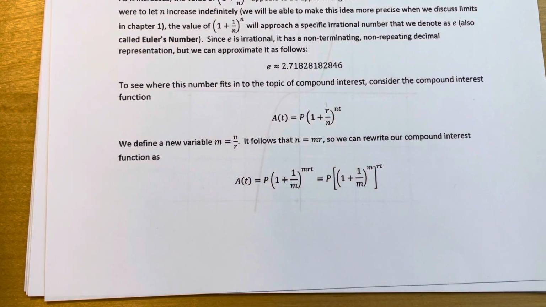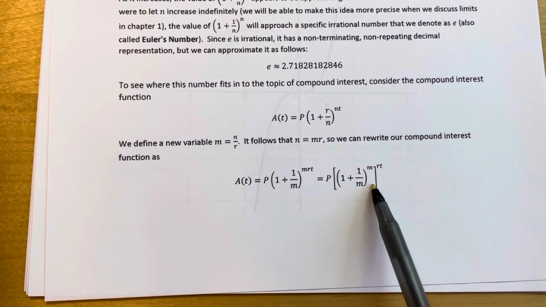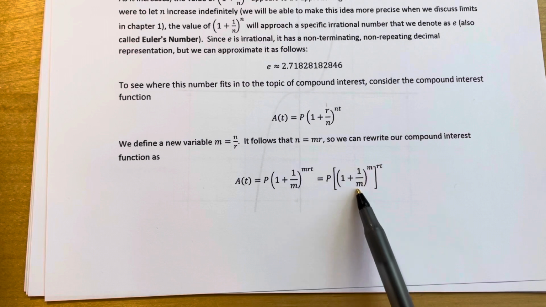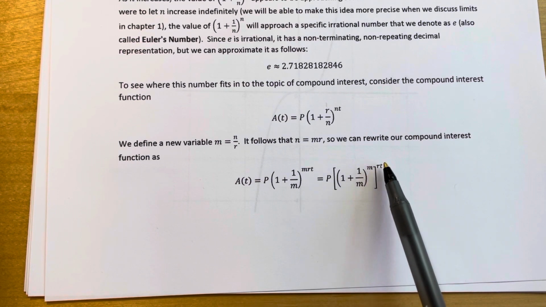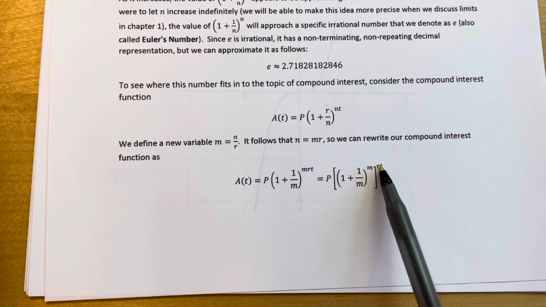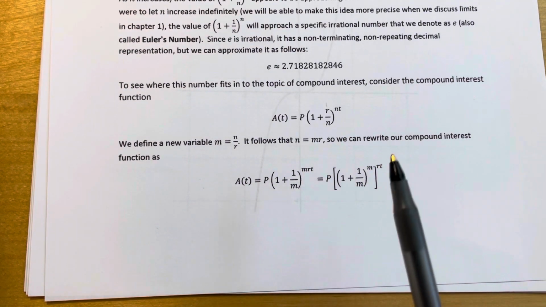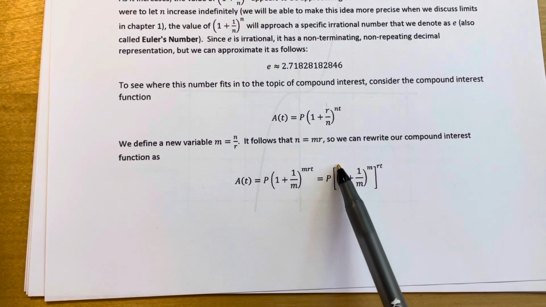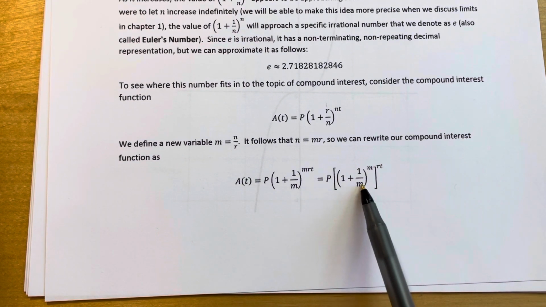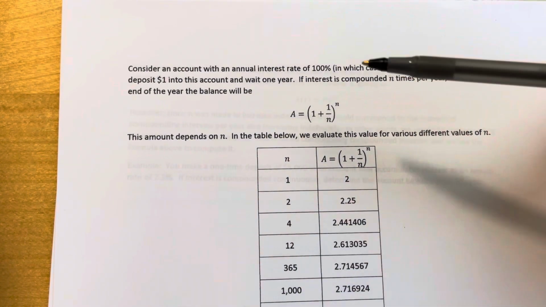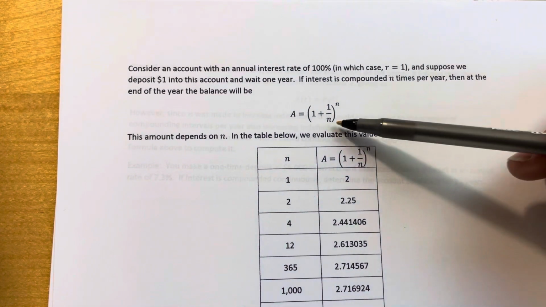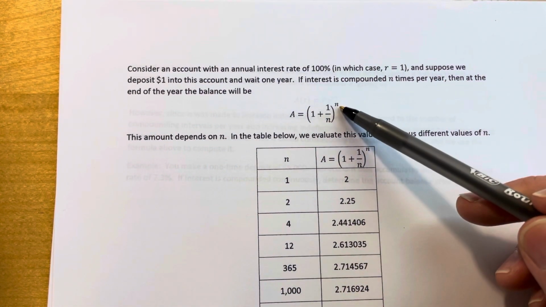Next thing I can do is use an exponent property which says that this is actually just equal to this. Notice I have P times, in square brackets, 1 plus 1 over m, all to the power of m, and then that is all raised to the power of rt. Remember, when you raise an exponent to a power to another power, you can multiply those exponents together, which would give me this. Now, the reason I did all that is because if you specifically focus on what's happening in the square brackets here, we have that exact expression that we saw right up here, only I'm using an m instead of an n. And we just learned something about this expression.